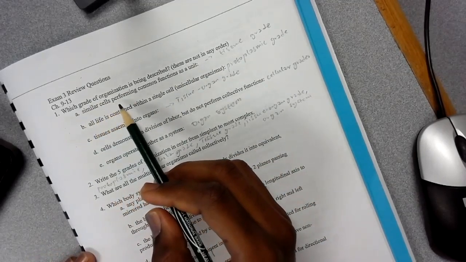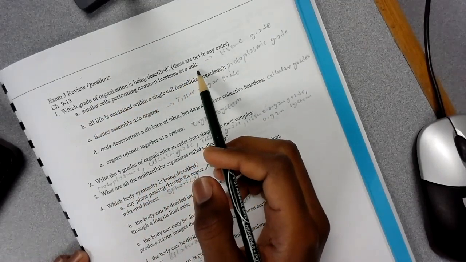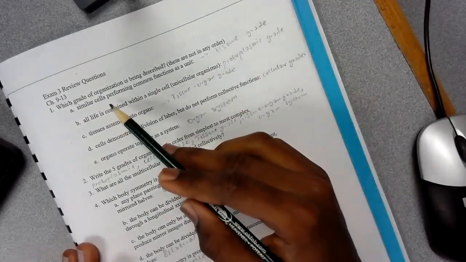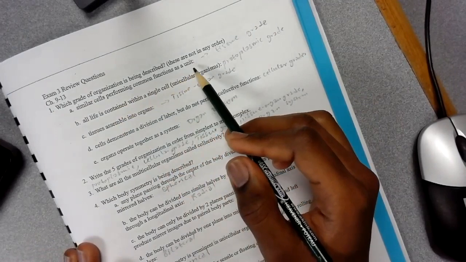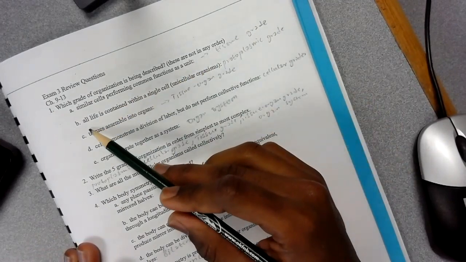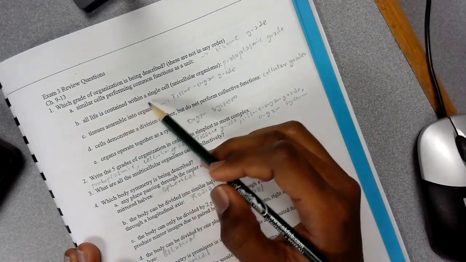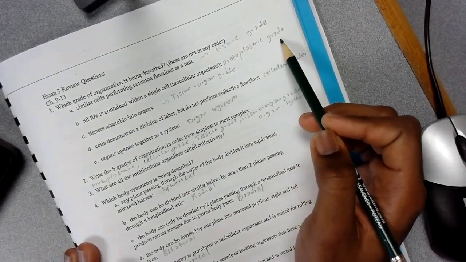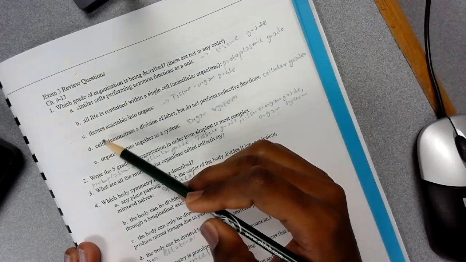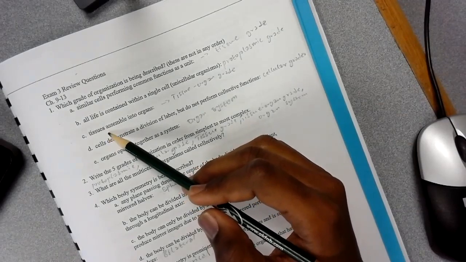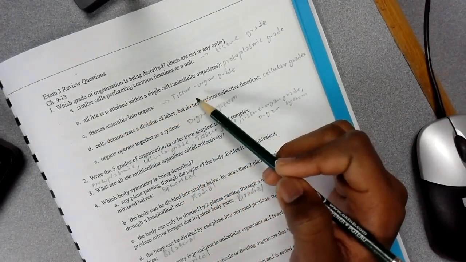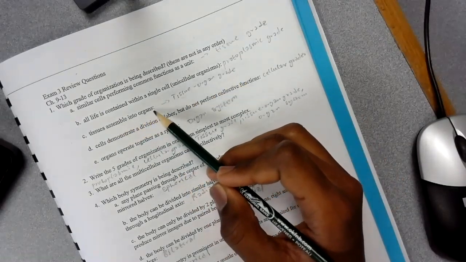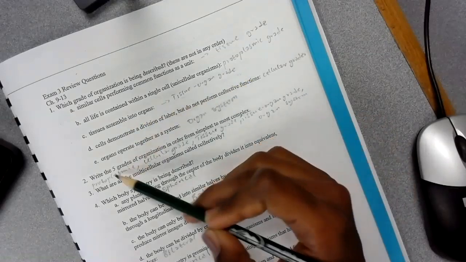The A part is similar cells performing common functions as a unit. That one is tissue grade. B, all life is contained within a single cell, unicellular organisms. That one is protoplasmic grade. The C part is tissue assembled in organs. That one is tissue organ grade.